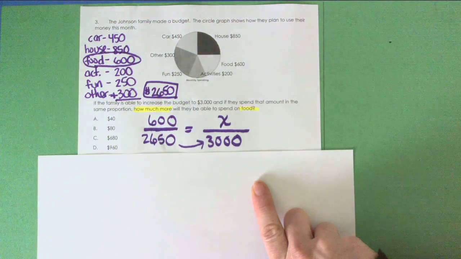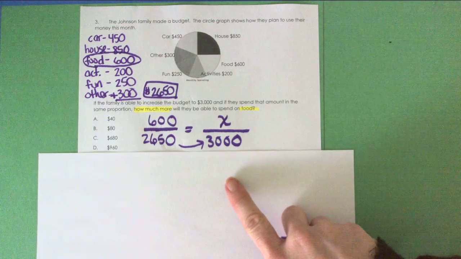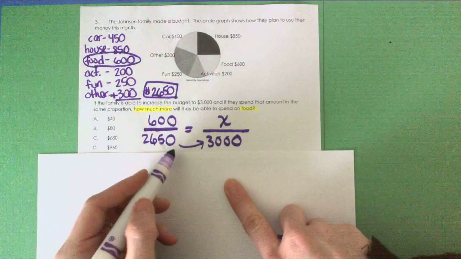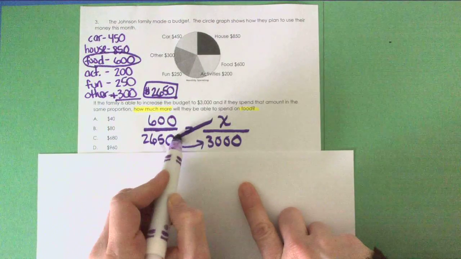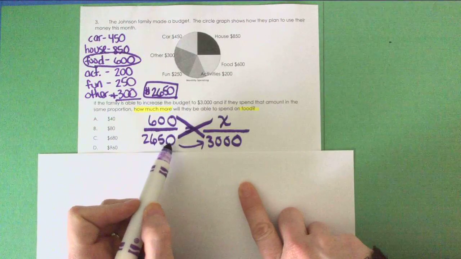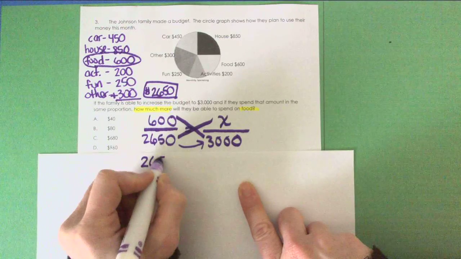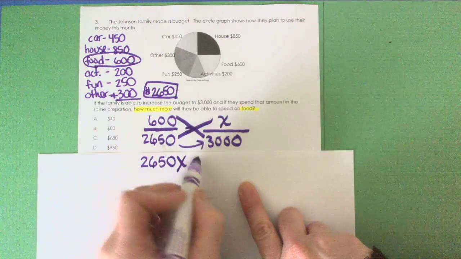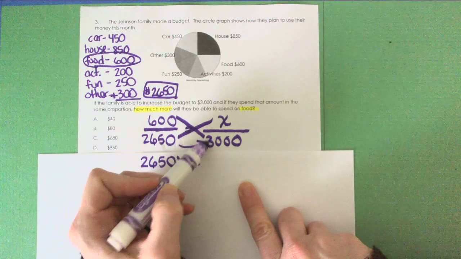Now I'm going to do something called cross multiplication. Cross multiplication allows you to simplify this by multiplying across these diagonals here. So I'm going to take 2,650 times x, which is just simply 2,650x, and I'm going to set that equal to 600 times 3,000.